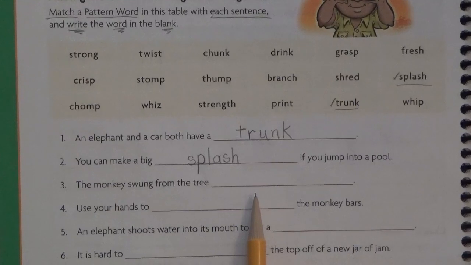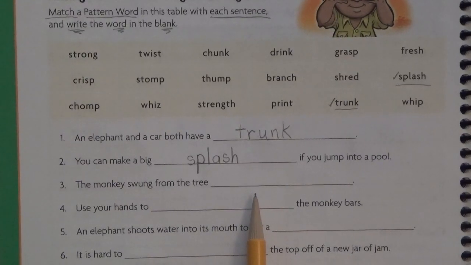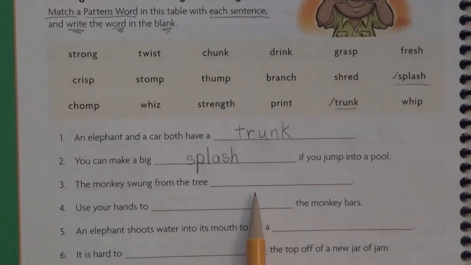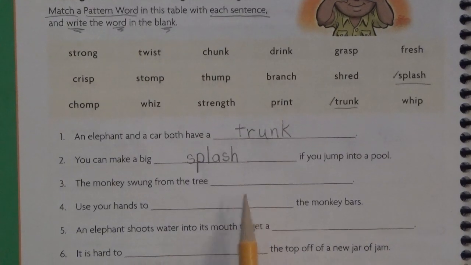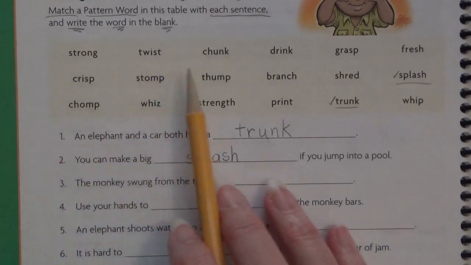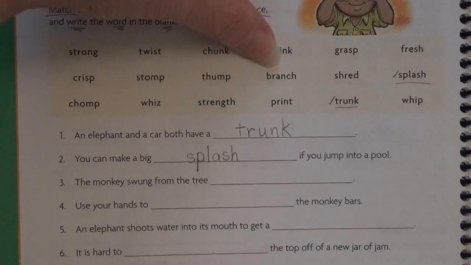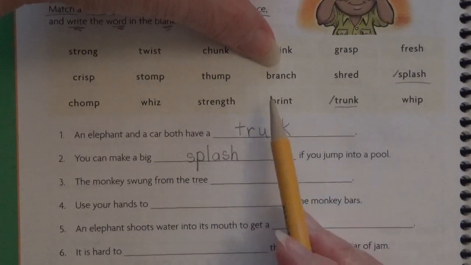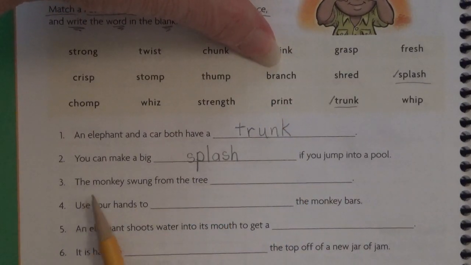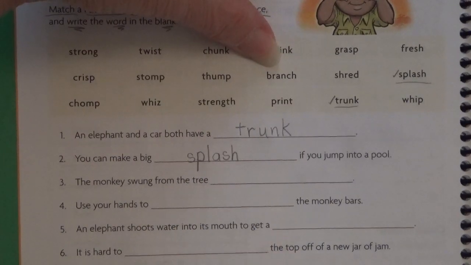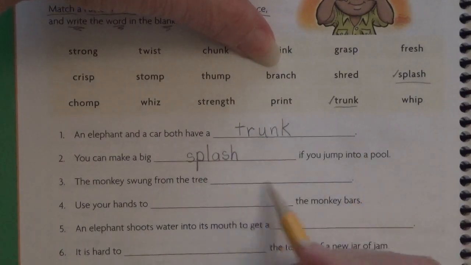Well, top is not a word, so that's not going to work. That's the first word that popped in my head. The monkey swung. So I'm picturing a monkey swinging in a tree. What do they hang on to? Oh, I think I know. They hang on to branches. Is it branch? Branch, I think I've read that word a bunch. Br. Oh, here it is. It's the only B word we have this week. So branch. Let's see if it makes sense. The monkey swung from the tree branch. Yes, it makes sense. So I'm going to write it right there.